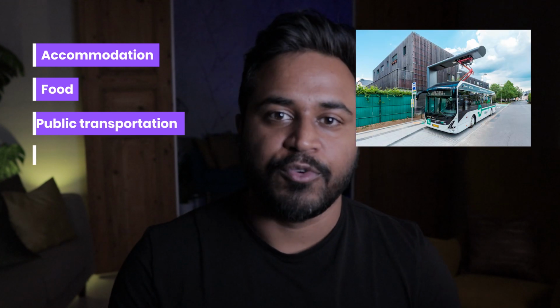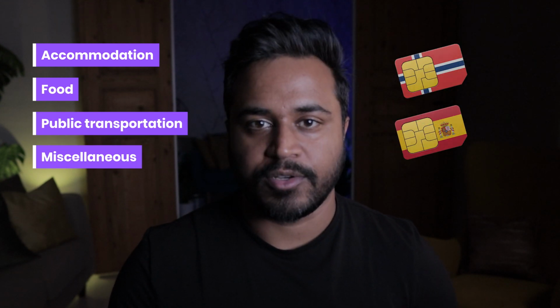And most importantly, do remember that Europe definitely varies in terms of the cost of living, and also within each country, the cost could vary significantly depending on which city you're living in. This is also very important when you're making this plan, especially with Erasmus Mundus. You need to hop on and hop off between several cities and several countries. So I've broken down the cost of living into 4 main aspects. 1, accommodation. 2, food. 3, public transportation. 4, miscellaneous things including mobile cost.